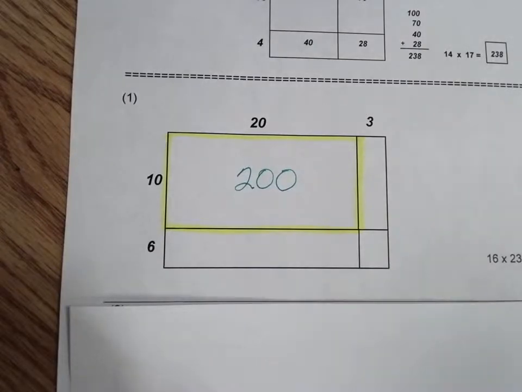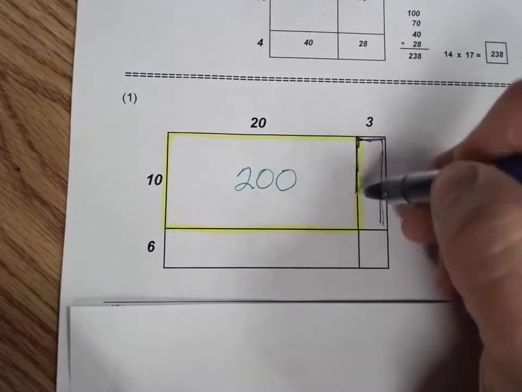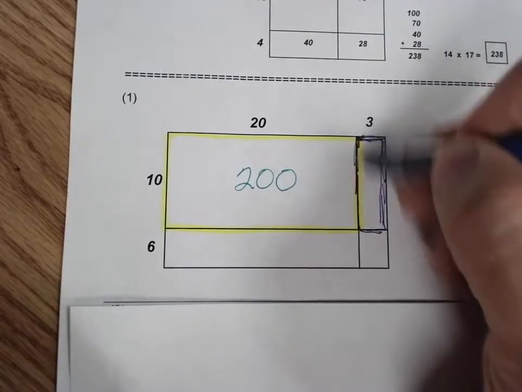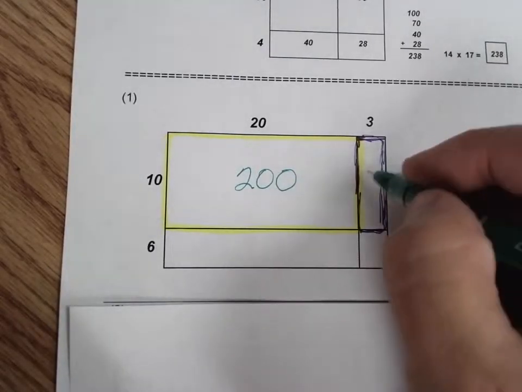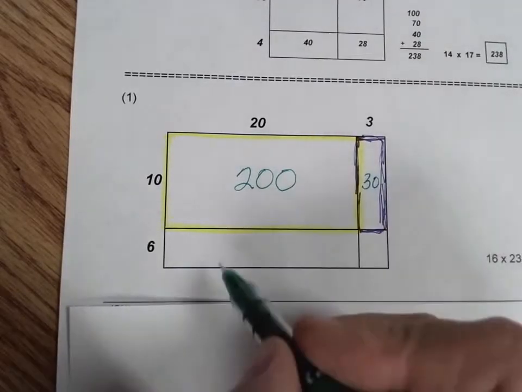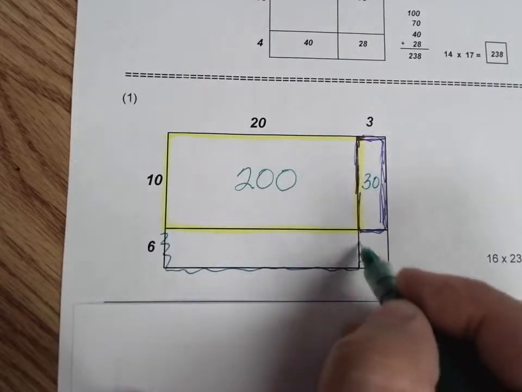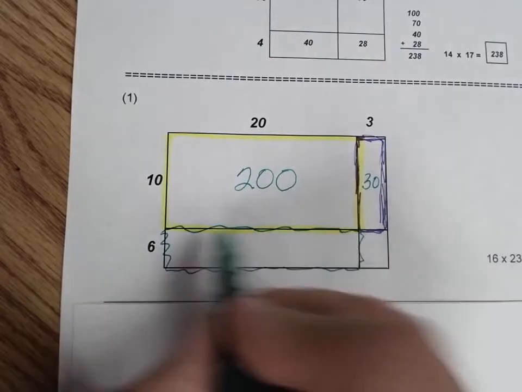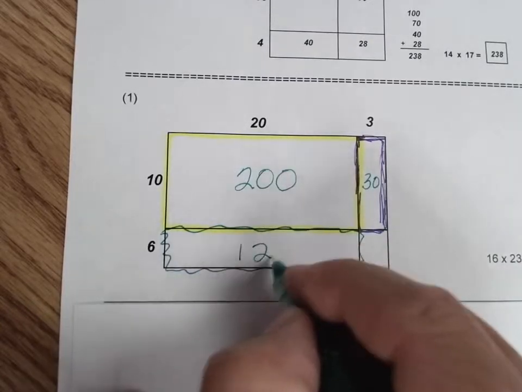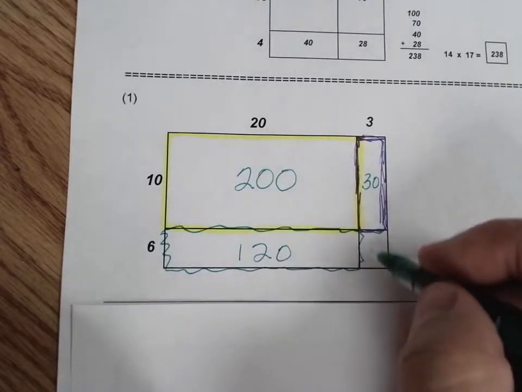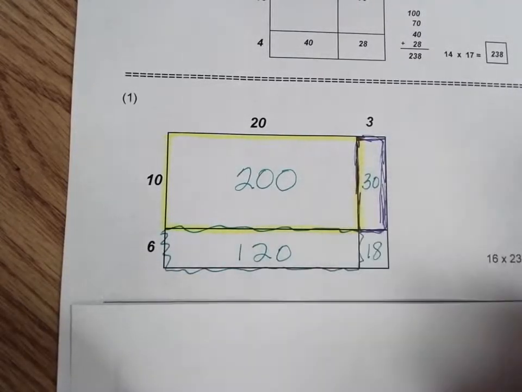Then to find the area of the smaller rectangle here, the length is 10 and the width is 3. So 10 times 3 is 30. Then we have an area down here at the bottom, which I will just go over with green so you can see. The length would be 20 and the width would be 6. 20 times 6 is 120. And then we have this small space here, which is 3 times 6, which is 18.